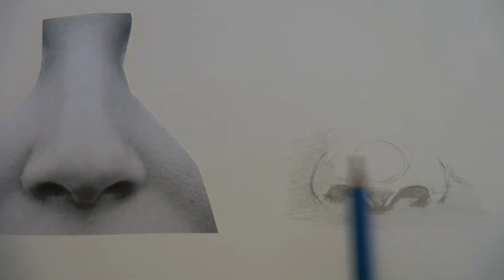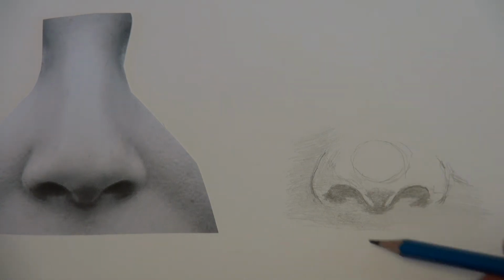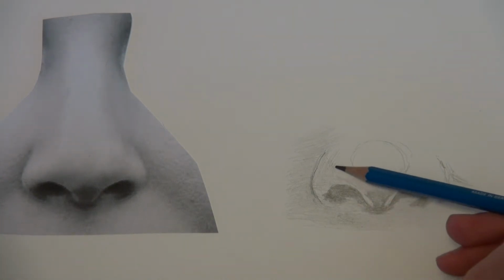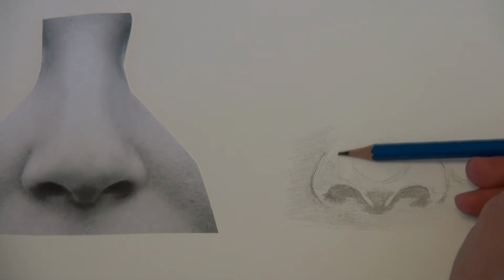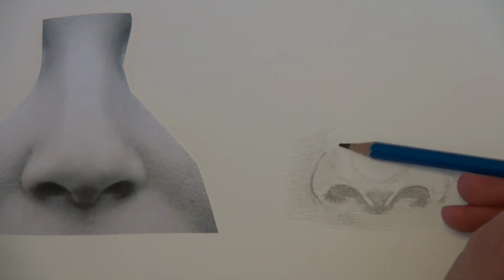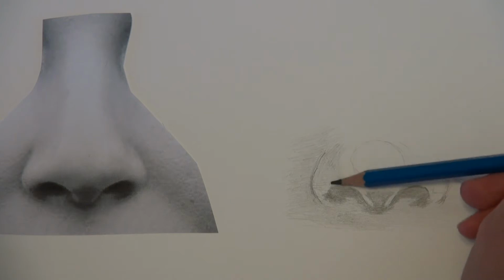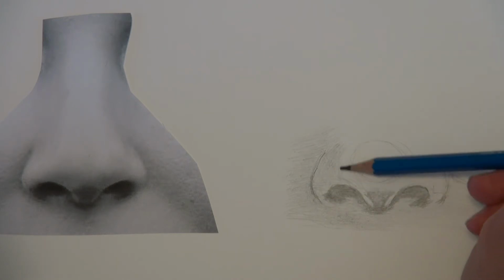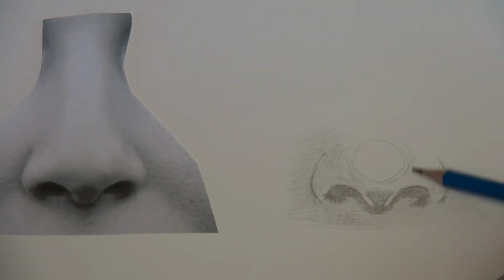So I'm not going to shade straight across like this, because that will flatten everything. If you were shading the side of a box, you would definitely do that. But in order to make this nose look like it's three-dimensional, even with this fine layer of the lightest shade, you still have to move your pencil with the shape of the nose. So I'm gonna go around like this, kind of curve underneath like this, and then round on this side.